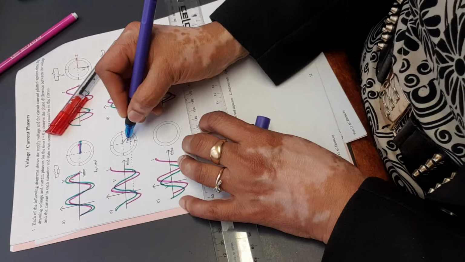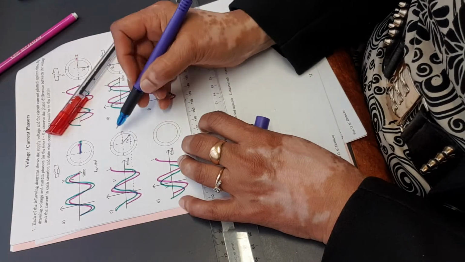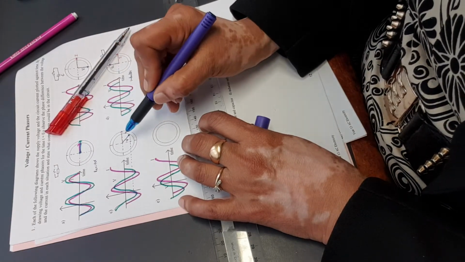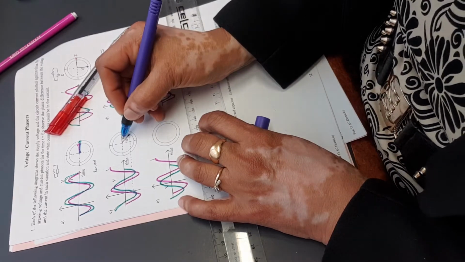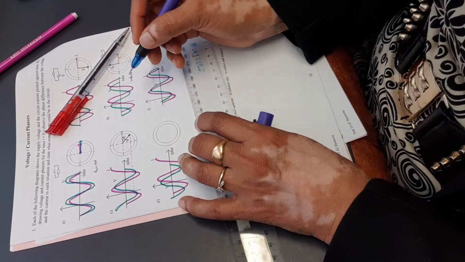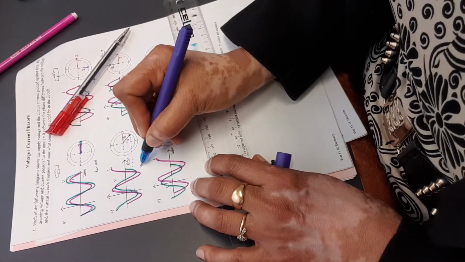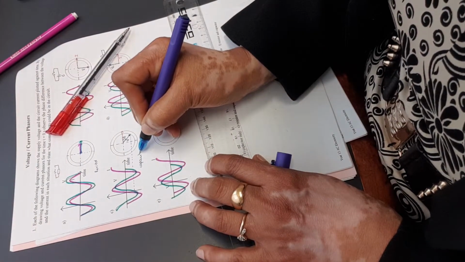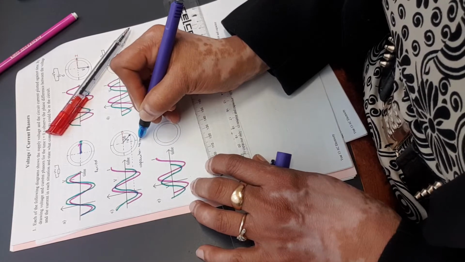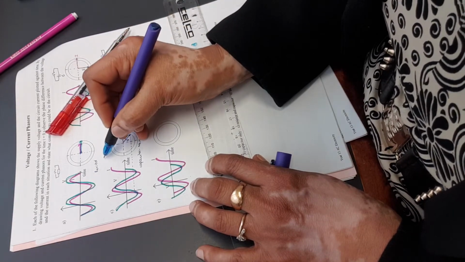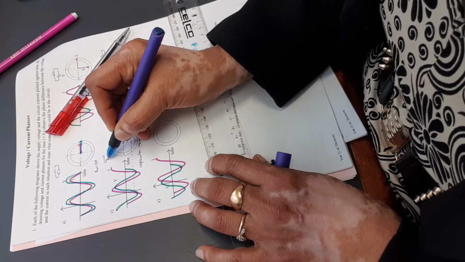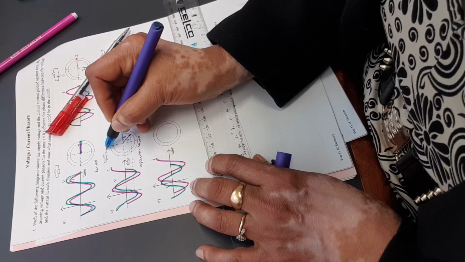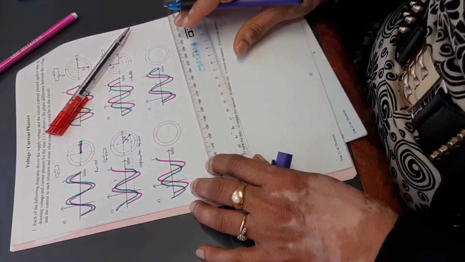So when you have your voltage like this, this is a circuit which has a capacitor and a resistor. That's when you get the voltage out of phase by some sort of angle. So this is a capacitor resistor circuit, and the circuit will look like this: that's your AC supply, this is your capacitor, this is your resistor.